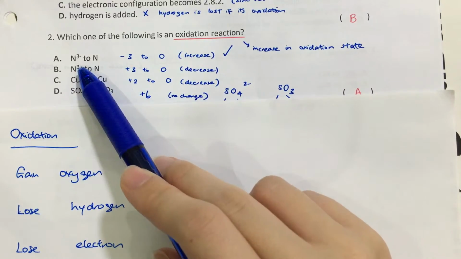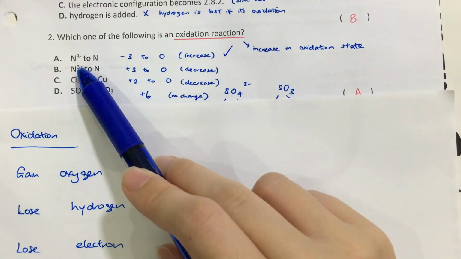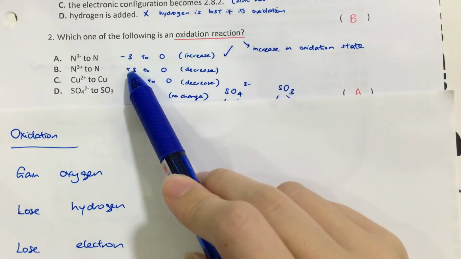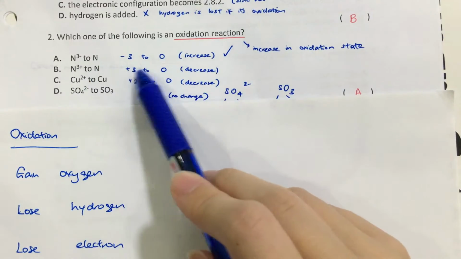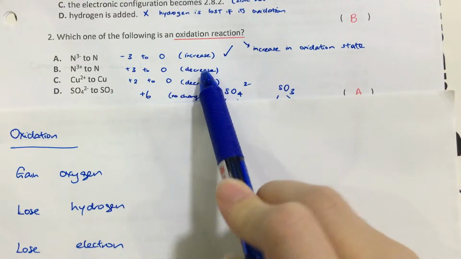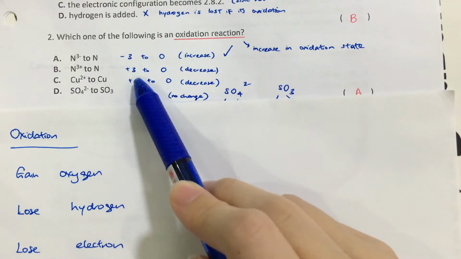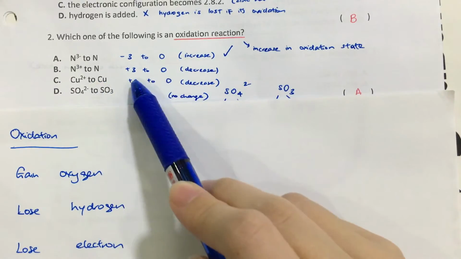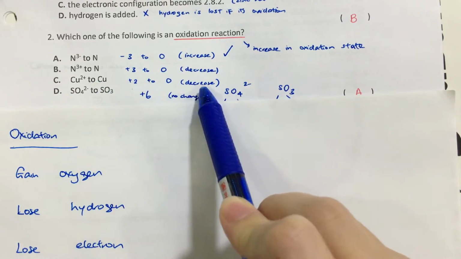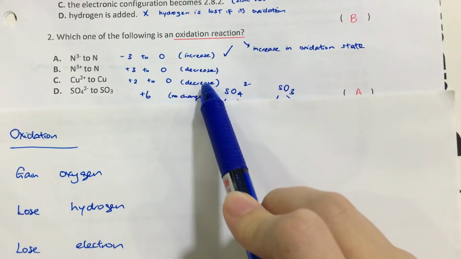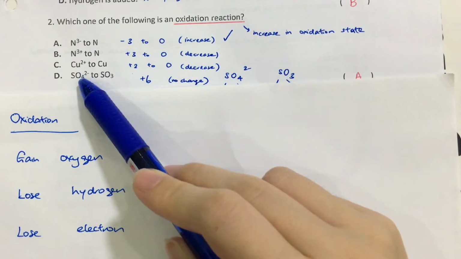So here, charge is 3+. Oxidation state means it's +3. Okay, the number goes behind for oxidation state. Free element is 0, so +3 to 0, it decreases. Here, same thing, 2+, so OS is +2. Free element is 0, so +2 to 0, it decreases. So both of these are not oxidation. Then how about the last one?